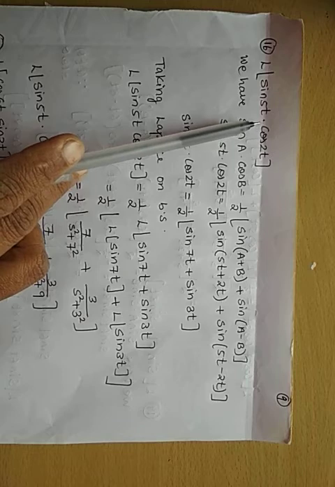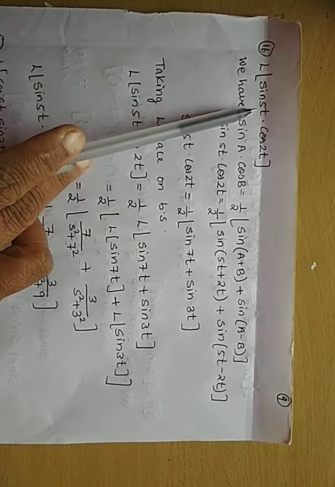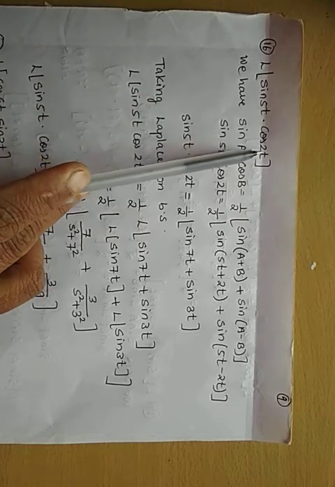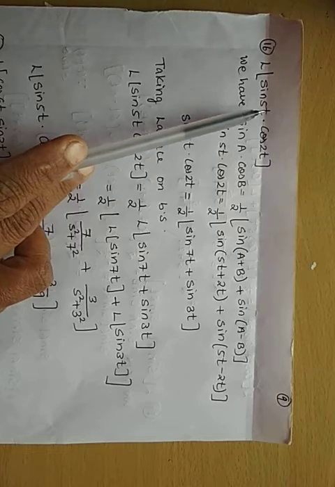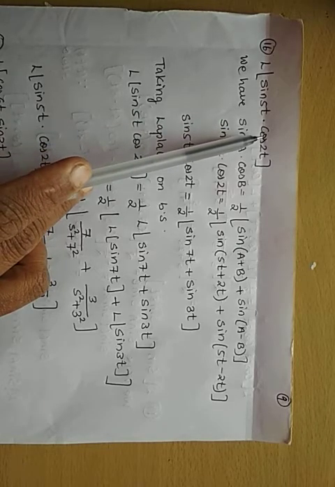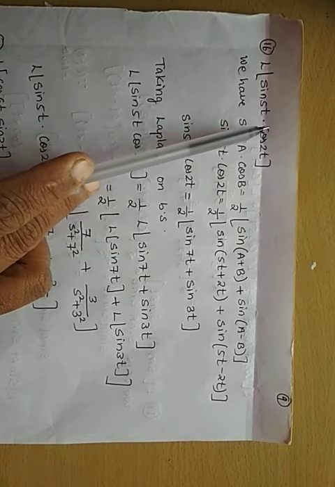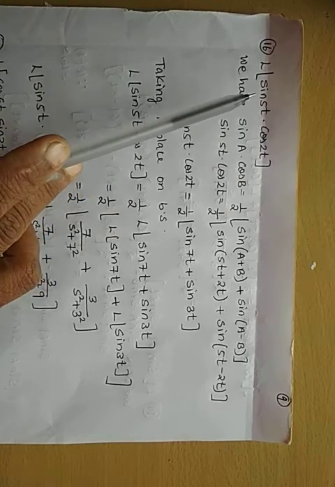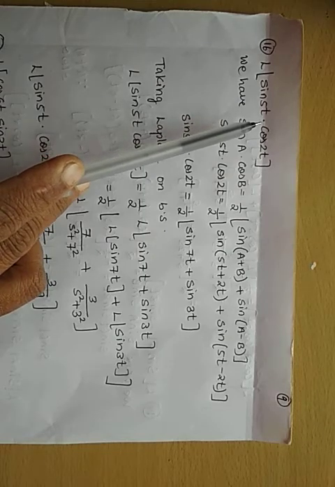them is into. So you should not separately take the Laplace transform of sin 5t and Laplace transform of cos 2t. Whenever you are having into sign, you cannot separately take the Laplace transform. If it is plus sign or minus, you can take separately the Laplace transform. But when it is into and division, you cannot solve it separately.